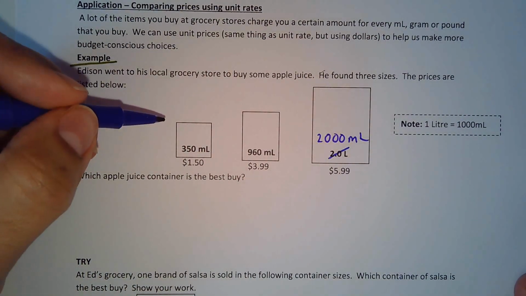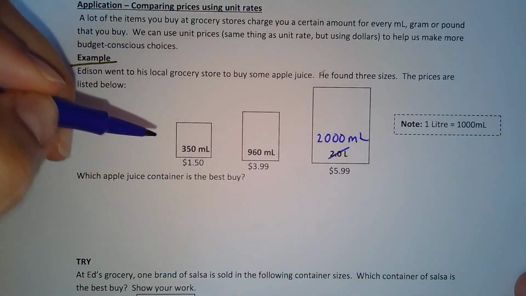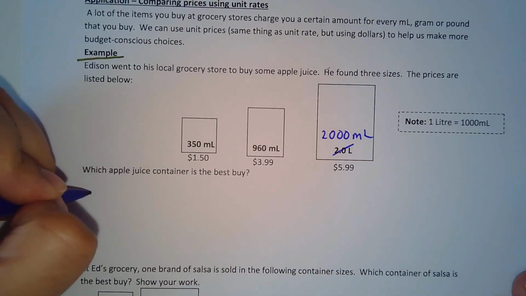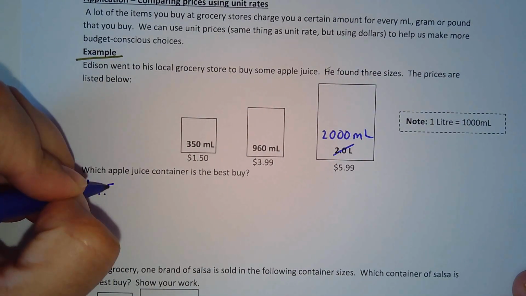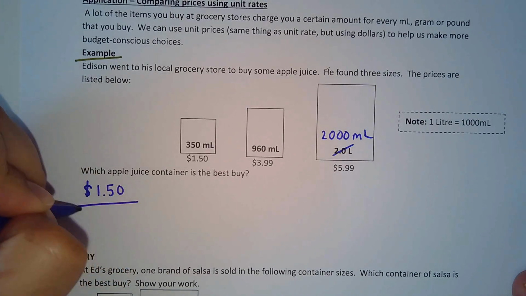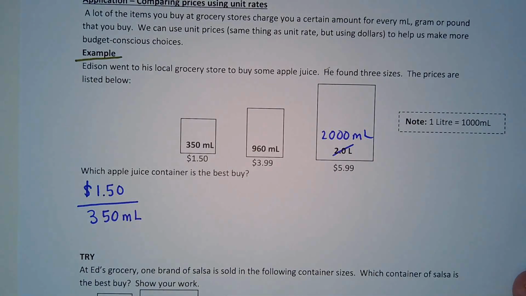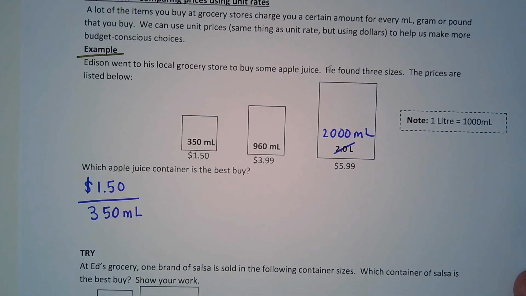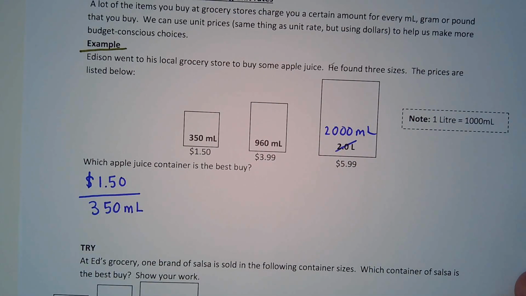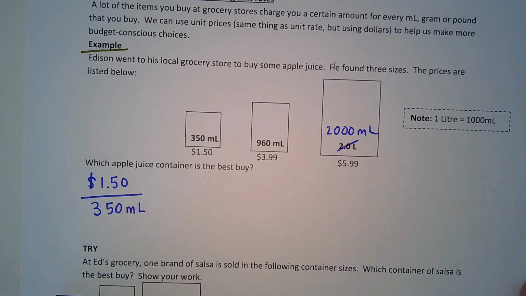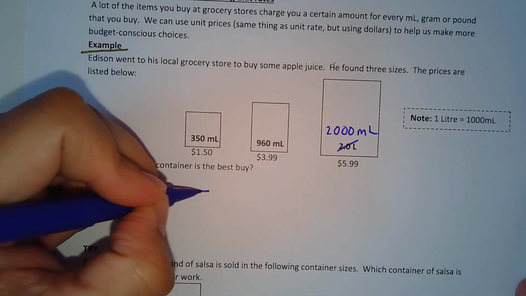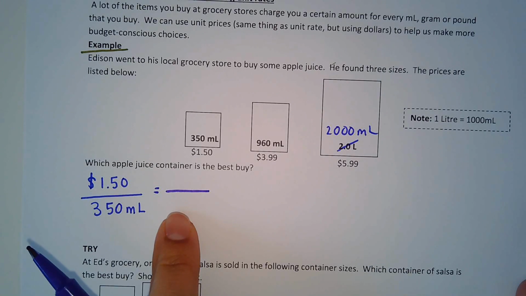Okay, which apple juice container is the best buy? So let's start with container number 1. And I've taught you that money always goes on top. So $1.50 for 350 milliliters. We're calculating the unit rate here, which is known as the unit price in this case. Typically, I would have said, okay, put 1 milliliter and find the price per 1 milliliter.